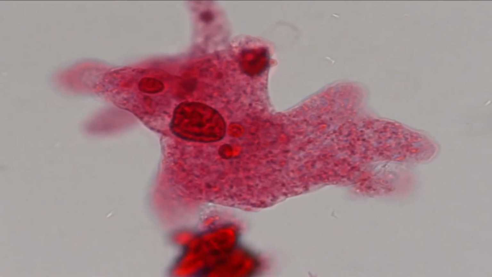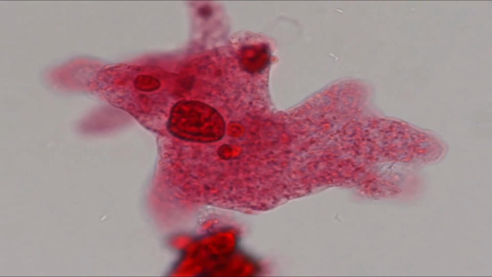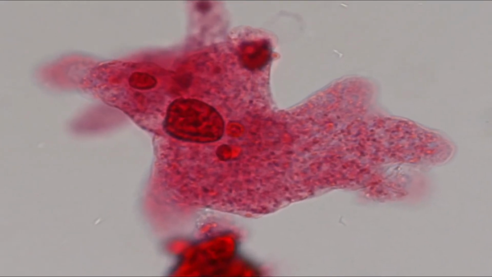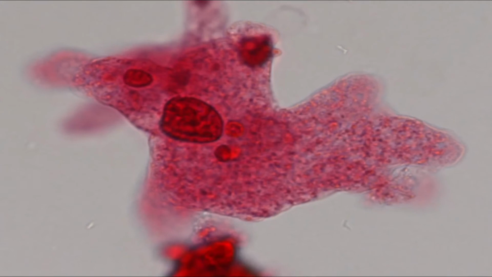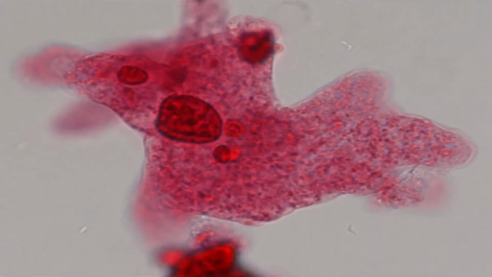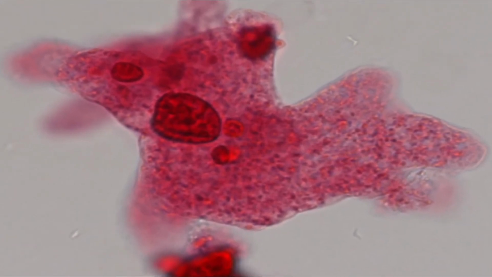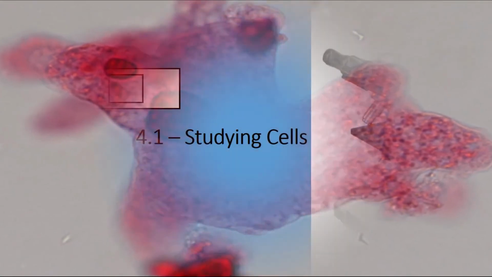Though cells are diverse in appearance and function, they all have the same basic structure. This chapter will delve into the inner workings of the cell, differences between prokaryotic and eukaryotic cells, as well as plant and animal cells.